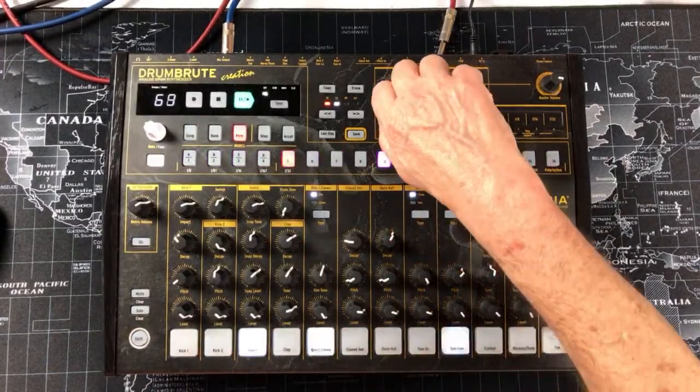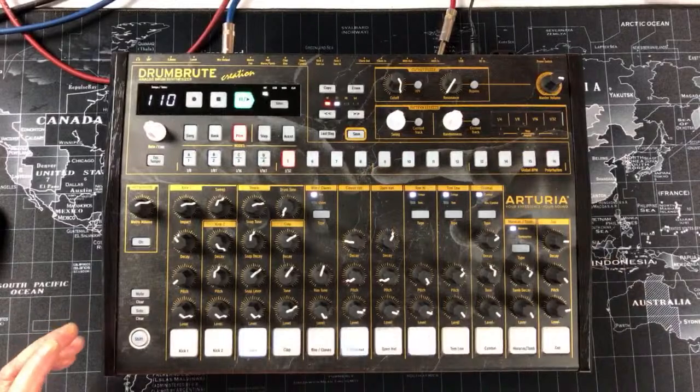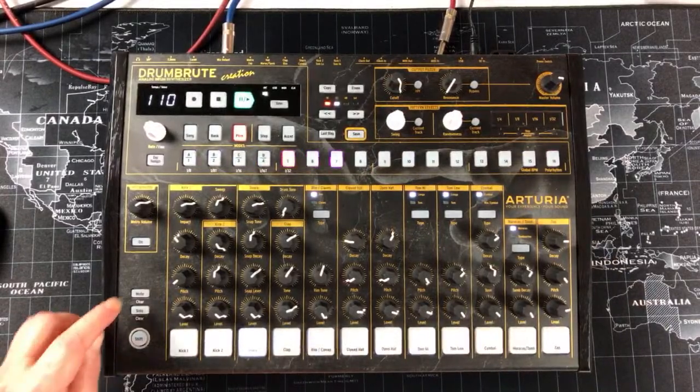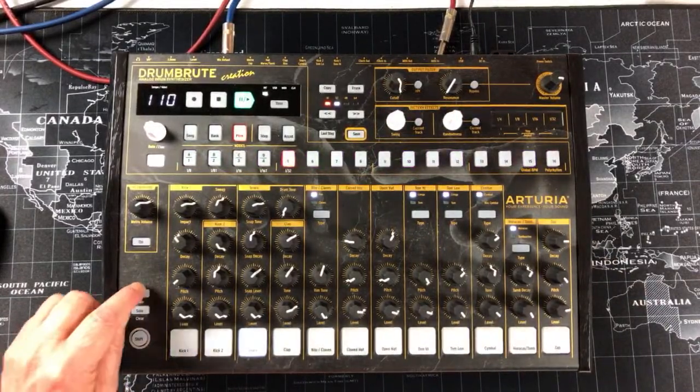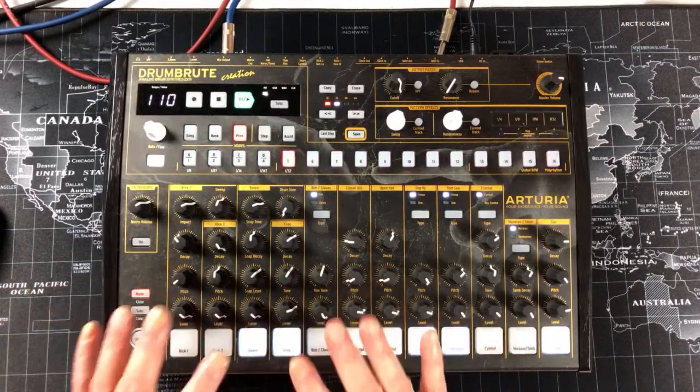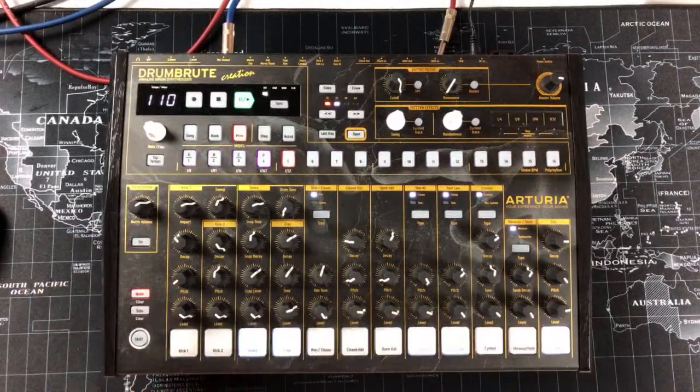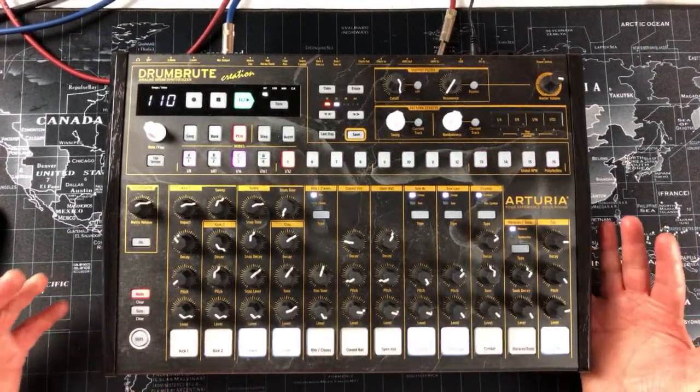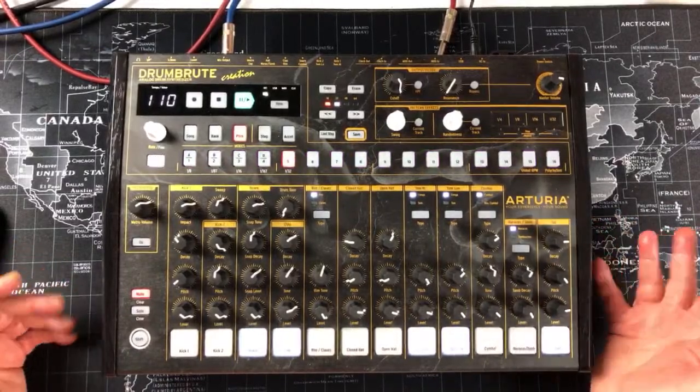Let's apply some swing to that. Now again, guys, this is not remembered with the pattern, okay? So you need to set your mutes and solos up each time.